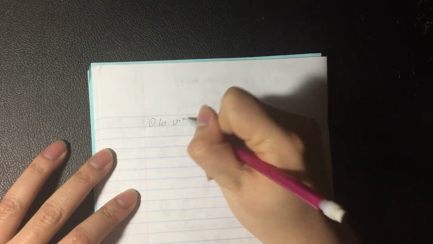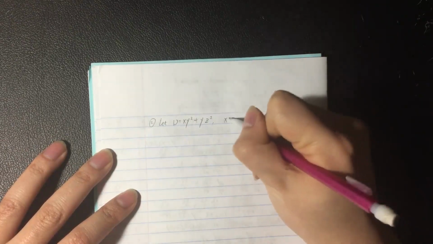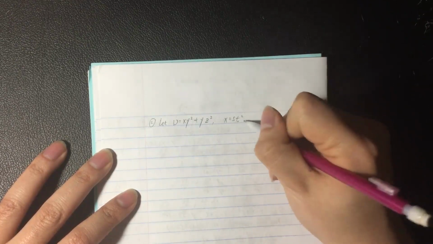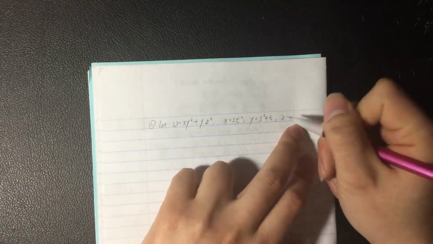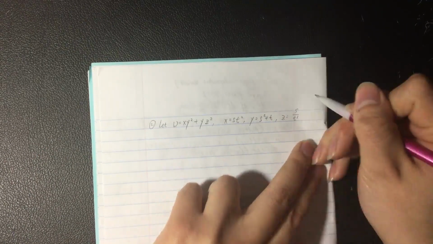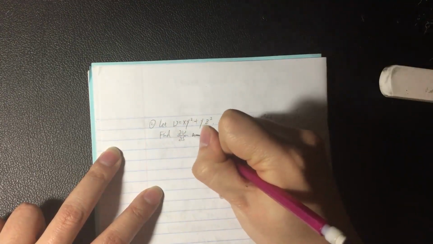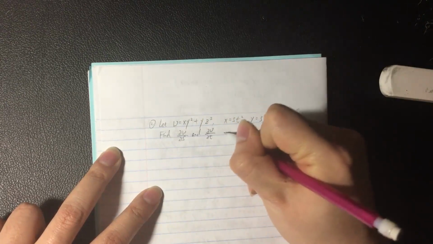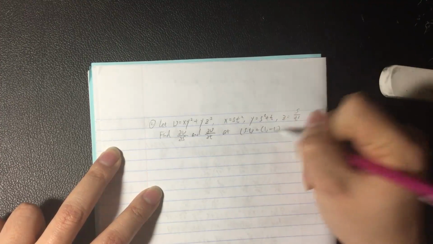Let w equal to xy² plus yz², x equal to st², y equal to s² plus t, z equal to s over t³. Find ∂w/∂s and ∂w/∂t at (s,t) equal to (1, -1).